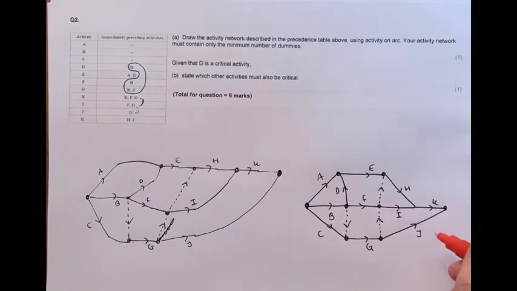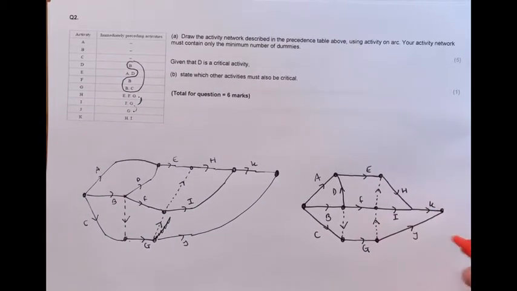Make sure you've got your arrows clearly on your arcs, and arrows also on the dummies.